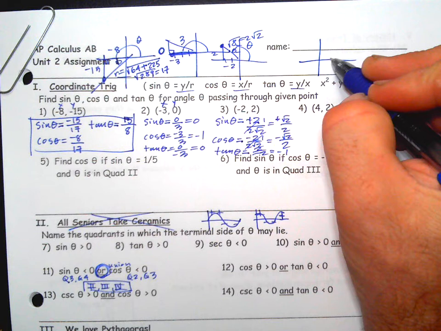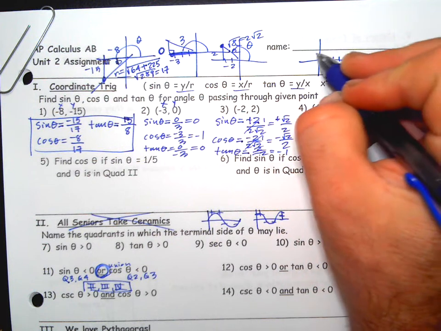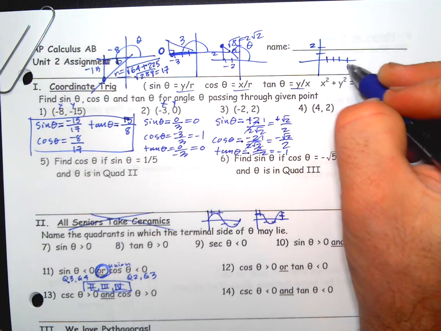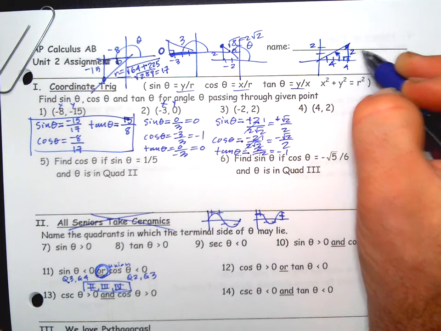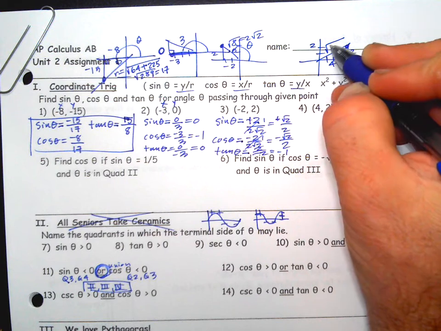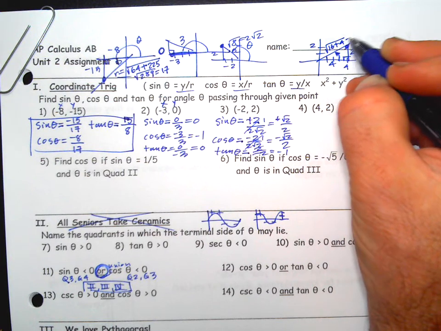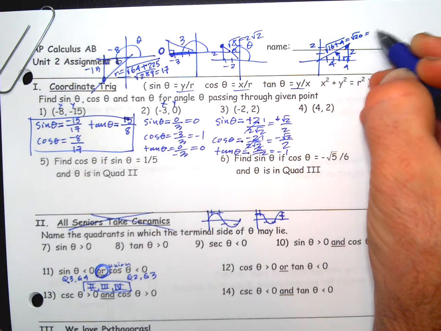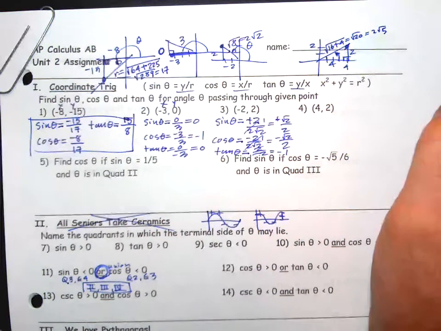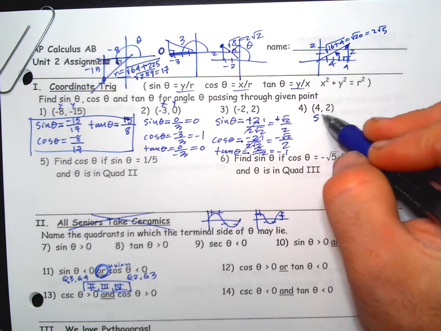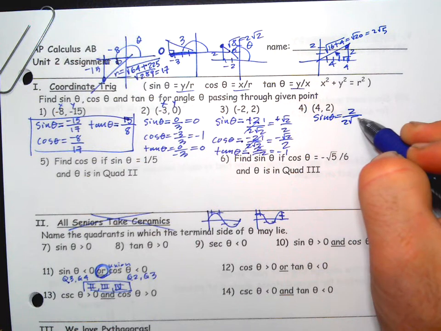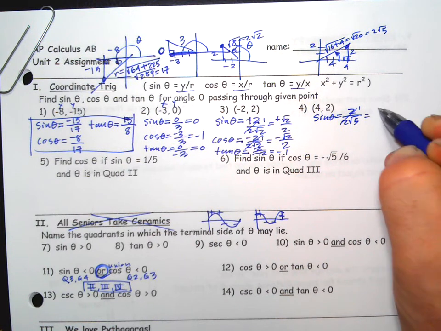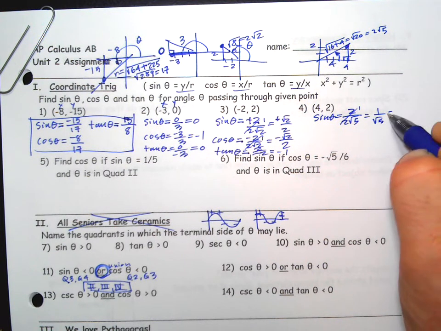And then for 2, that is right there, quadrant 1. Draw the triangle. So this is 4, this is 2. This is going to be the square root of 16 plus 4, the square root of 20, which is 2 root 5. So sine is going to be opposite over hypotenuse, which is 1 over root 5 or root 5 over 5.